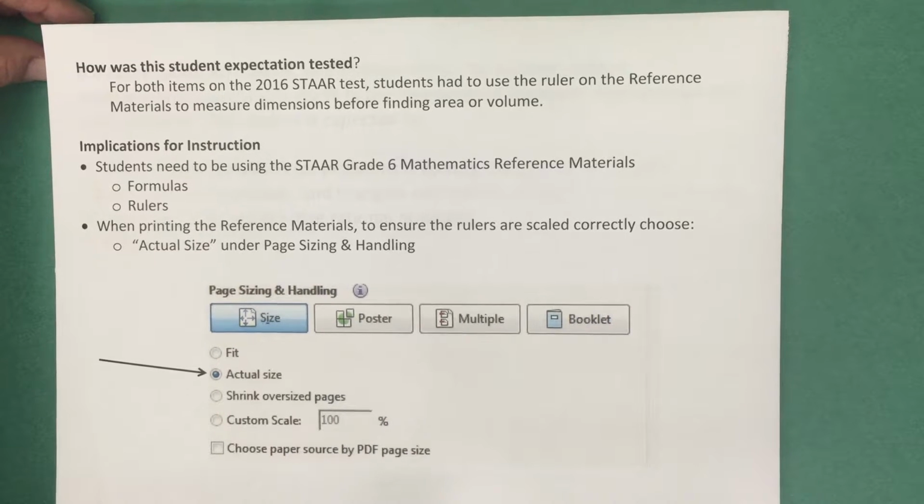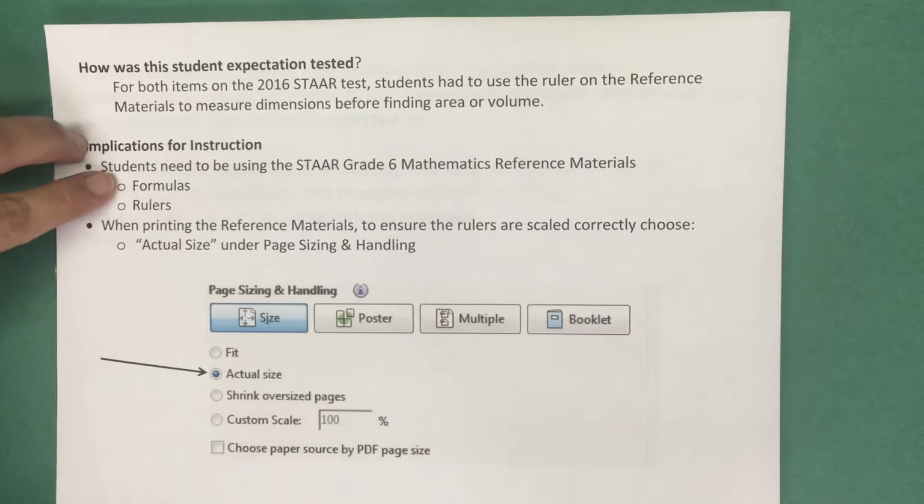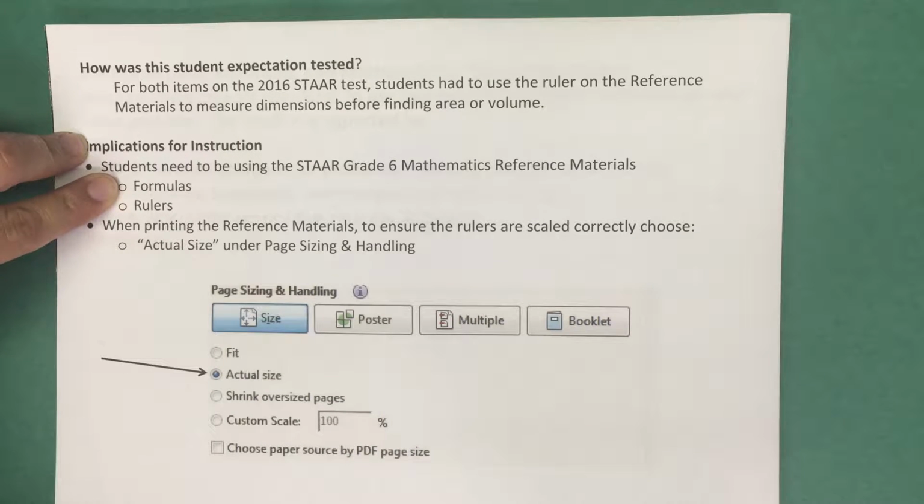So what are the implications for instruction? Well, one implication is that students need to be using the STAAR Grade 6 reference materials in the classroom when you're teaching this standard, for 2 very important reasons. Number 1, they need to be aware of the formulas that are provided, which will be useful for this standard. And then, of course, the rulers. They have to be comfortable with using that ruler to measure dimensions to then calculate area and volume.